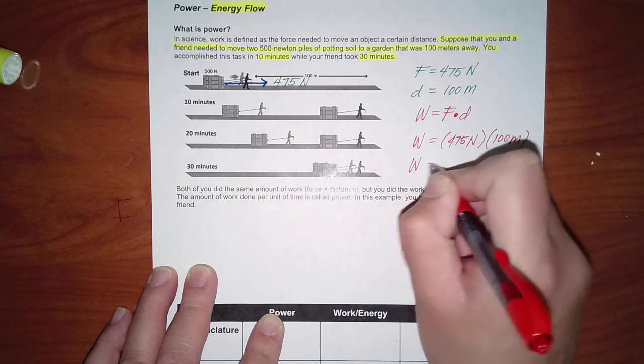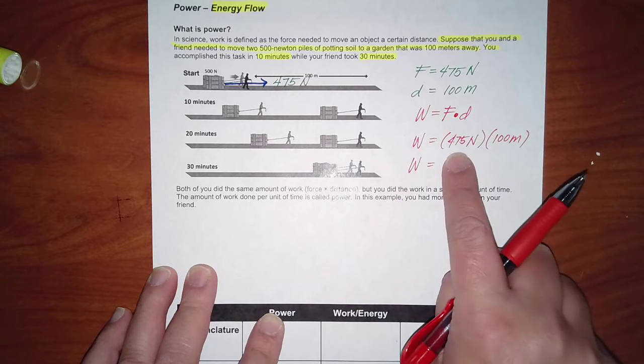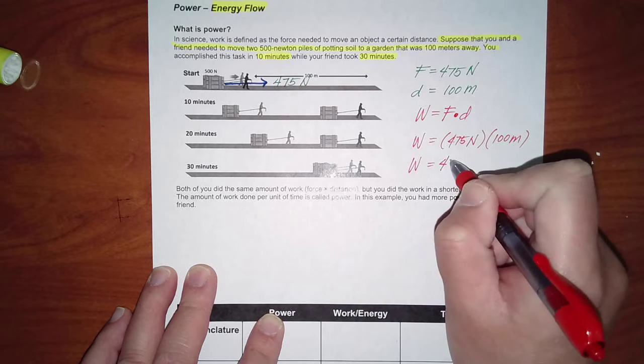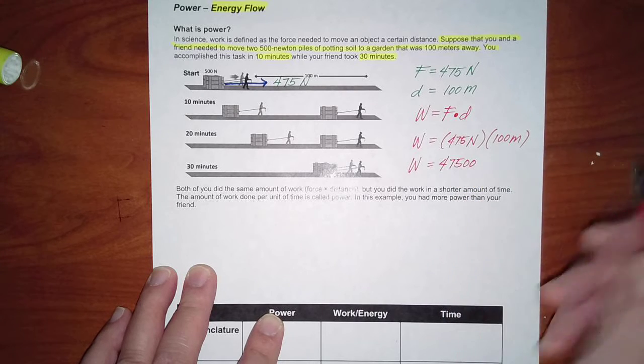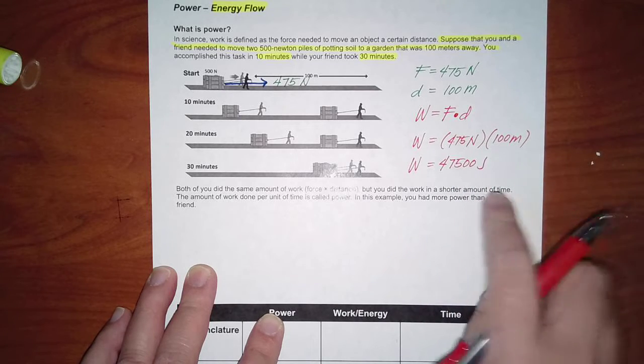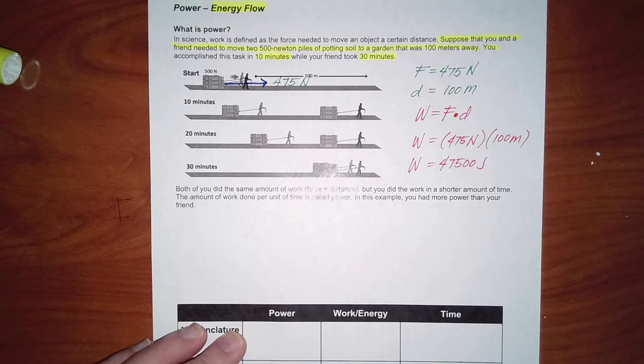So it is 475 times 100, that's 47,500, and the unit is joules. So both of you did the same amount of work, and that is 47,500 joules.